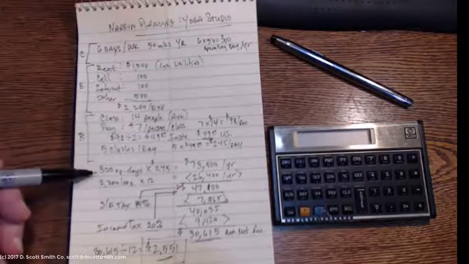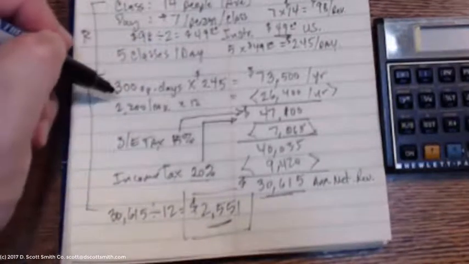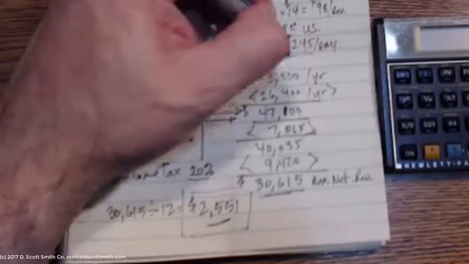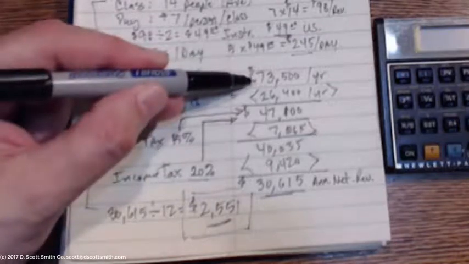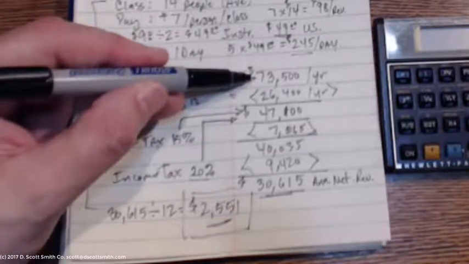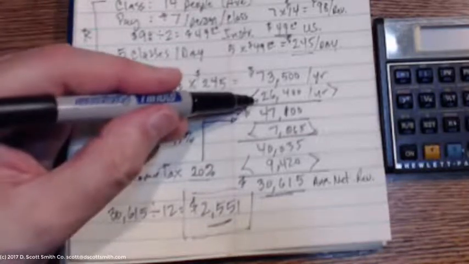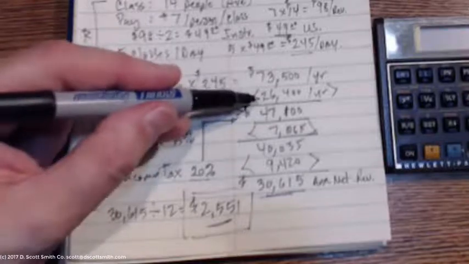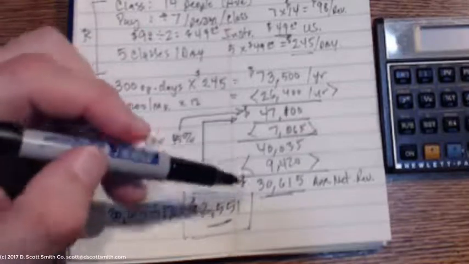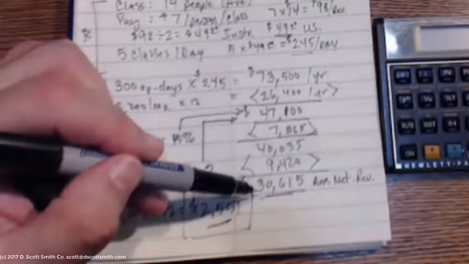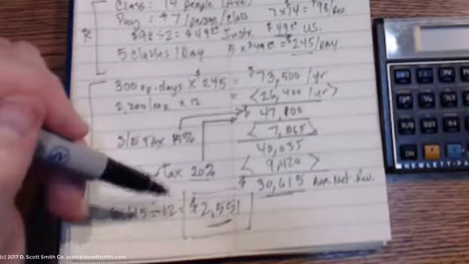So in our operating days, we said we've got 300 operating days that we set up here. And we multiply that times the revenue that you generate each day, 245, to come up with this 73,500 per year in income that it generates. The expenses, 2,200 a month for 12 months, gives us an annual expense, 26,400. We're going to pay our self-employment tax. We're going to pay our income tax. That's going to generate free cash at the end of the year, $30,615, or on a monthly basis, $2,551.